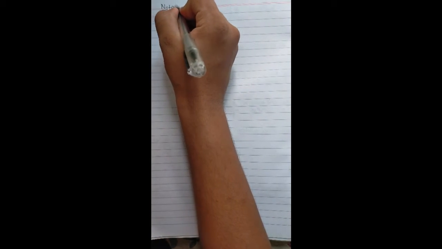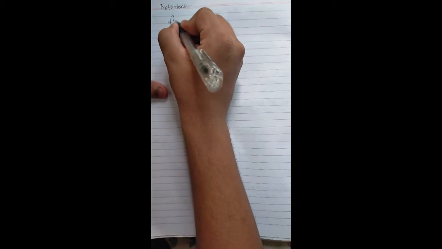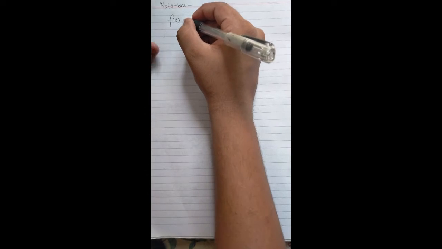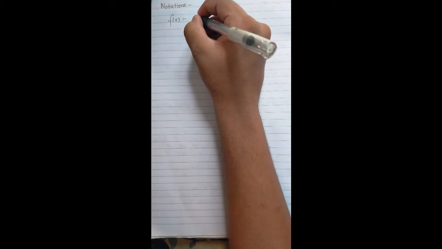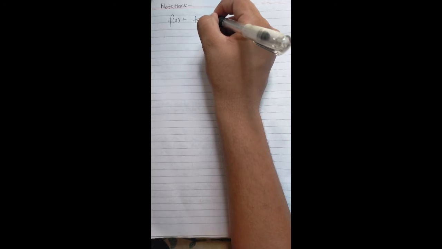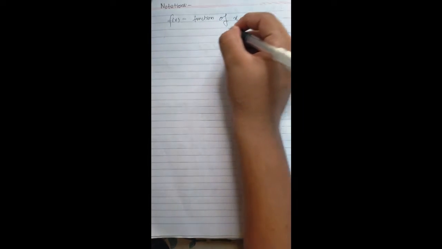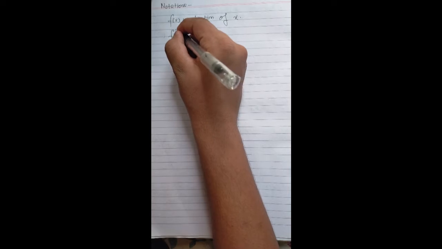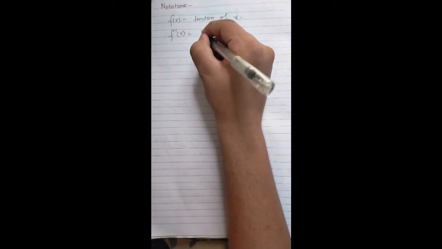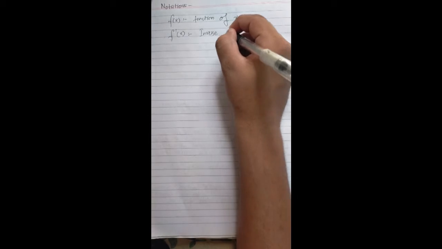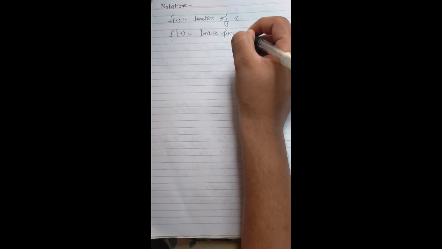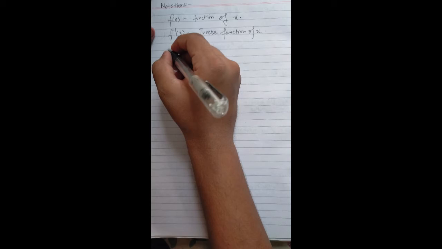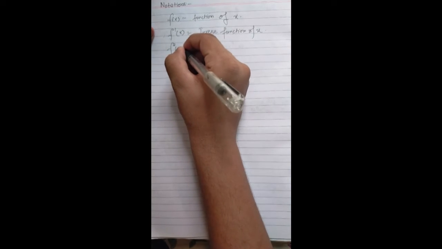Then we will talk about some notations. First of all, I told you about this: this is function of x. Then we have f inverse of x, the inverse function of x. Then we have f squared of x.